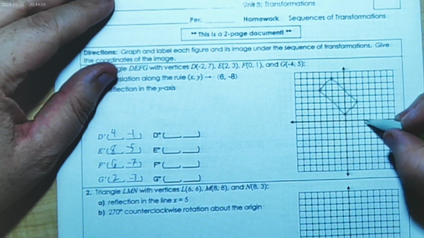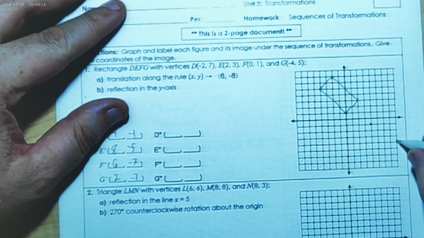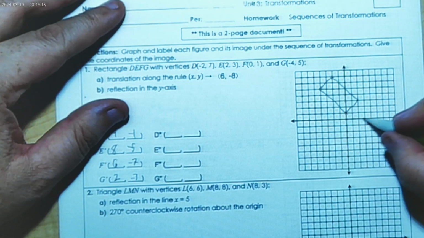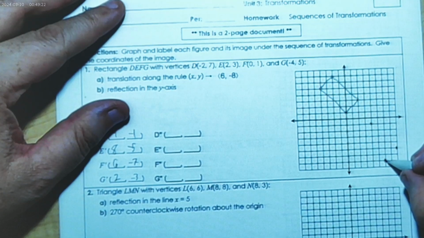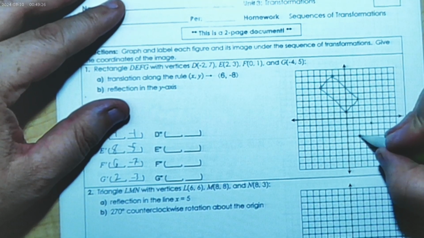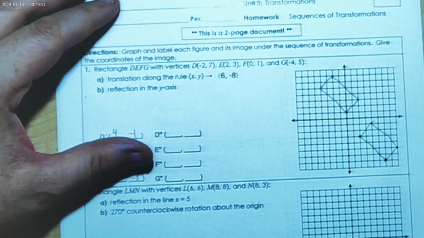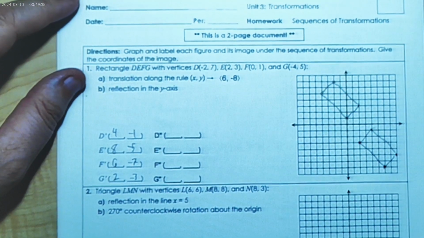So I've got (4, -1). Then I've got (8, -5). And I get (6, -7). Yep, (6, -7). And then (2, -3). All right. Yeah, that was a pretty good translation. I'm pretty content with that. Let's see what the next one is.